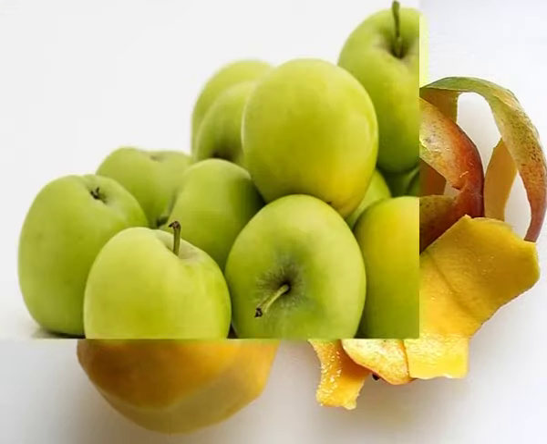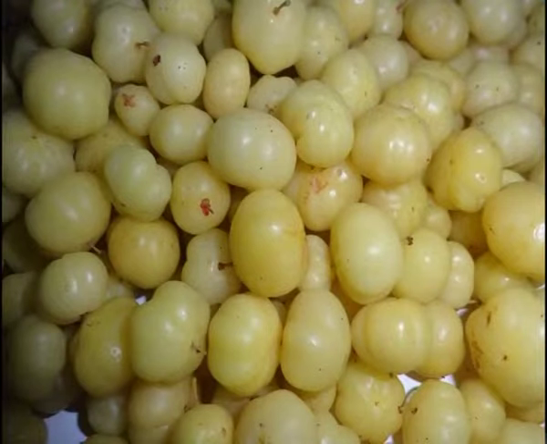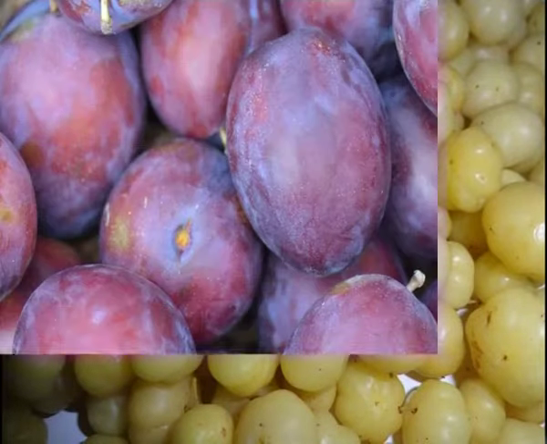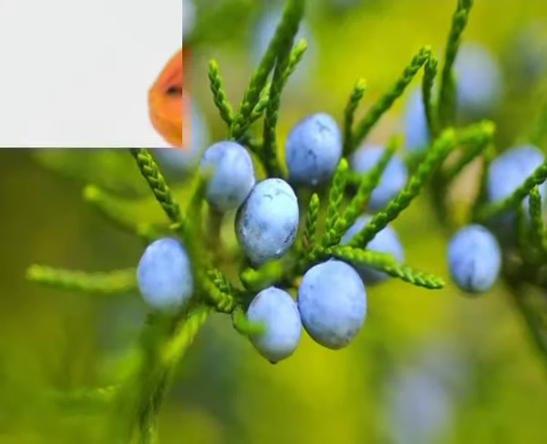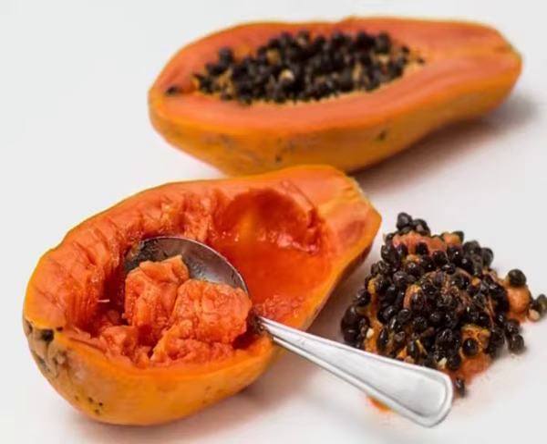Also, crab apples, gooseberries, some types of plums, bush cranberries, strawberries, cherries, blueberries and papaya contain a small percentage of pectins.